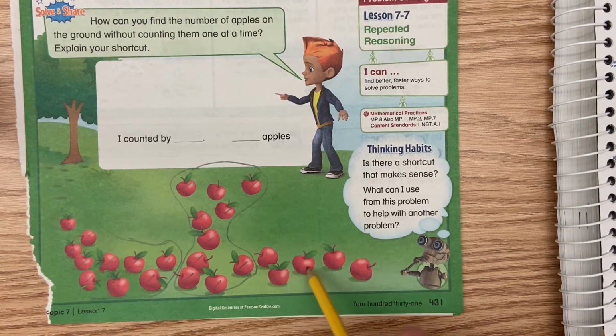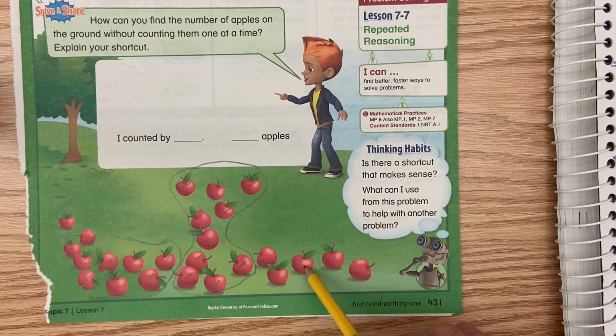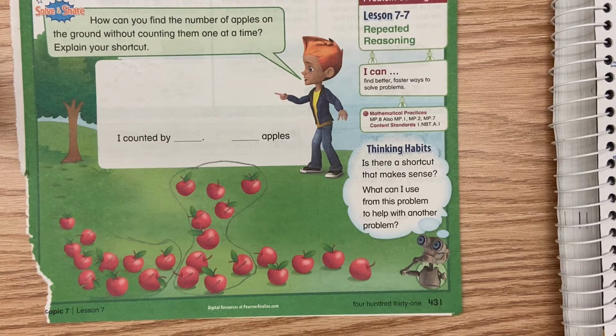I have a few remaining apples. What am I going to count these by? Go ahead and think about that. If I have some remaining, can I make another group of 10? No, I can't. I don't have enough. So I'm going to count these by ones.